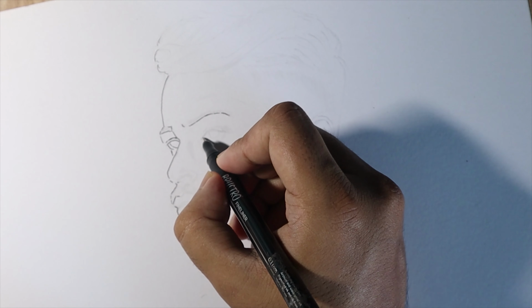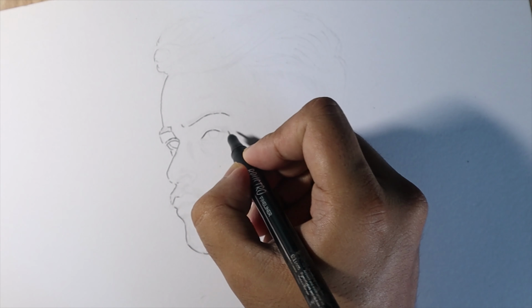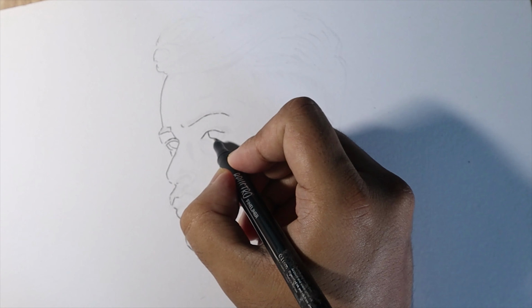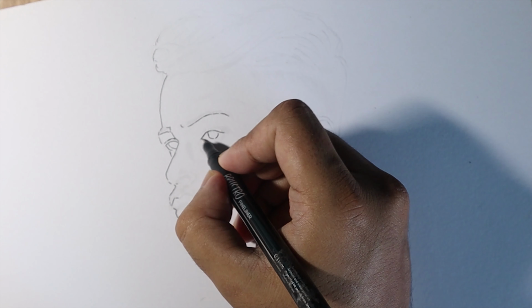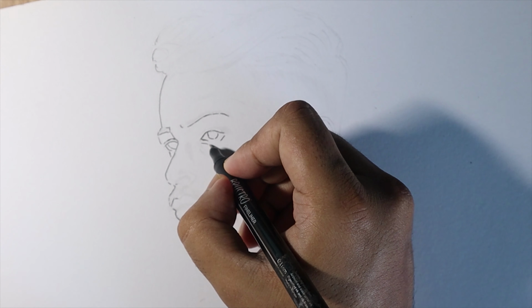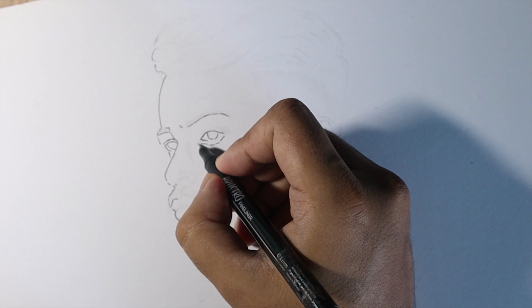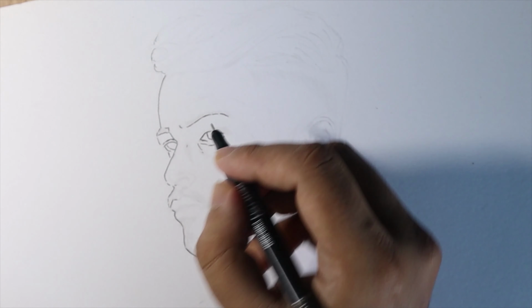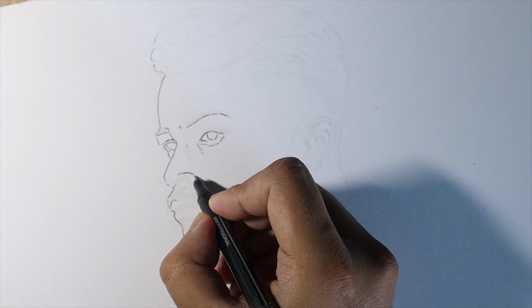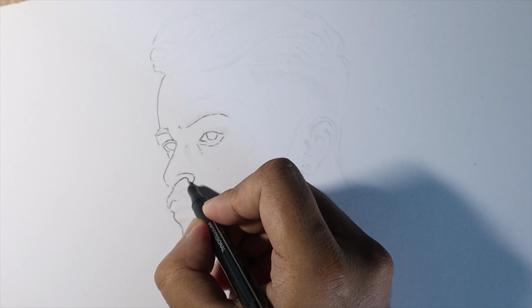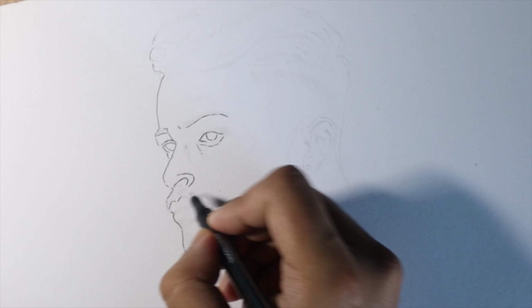For the undersketch I have used a 2H pencil just to make a rough sketch of mainly the proportions, and I did not do it too much because I knew that I would have to do the corrections later on with the fine liner.